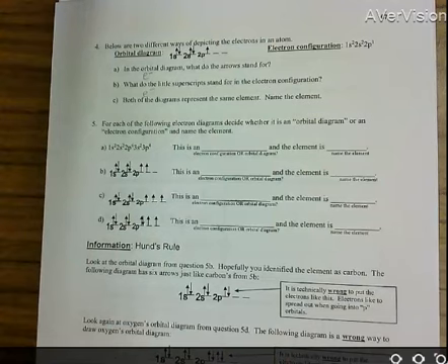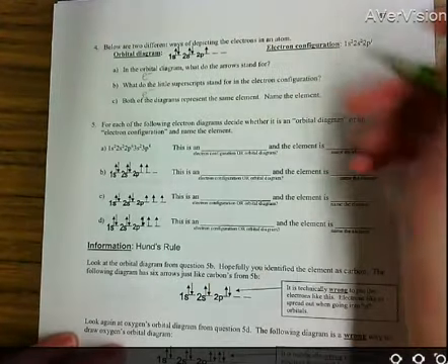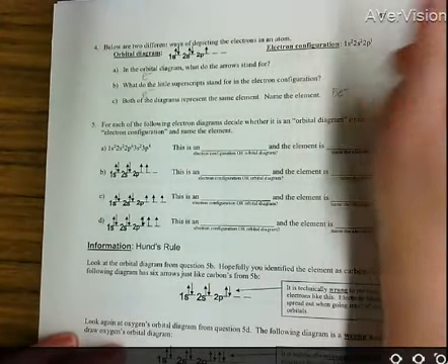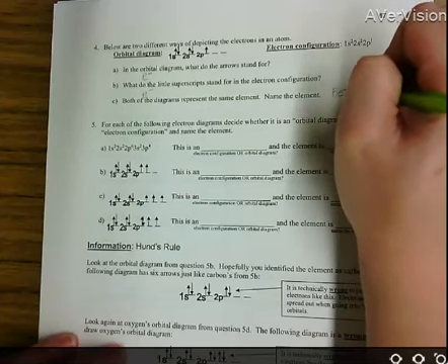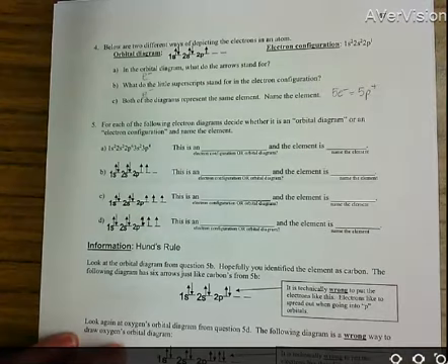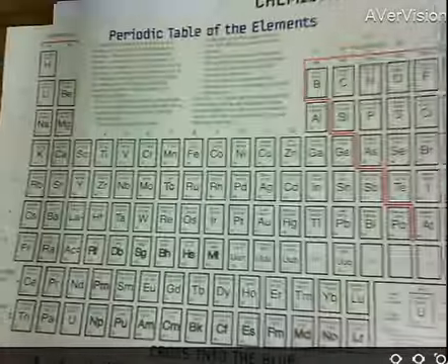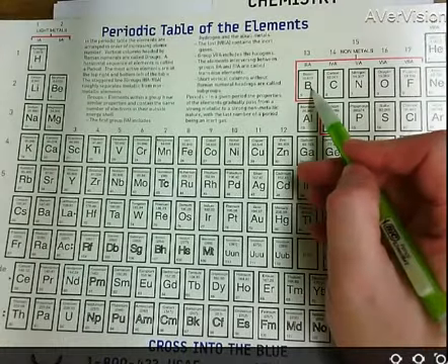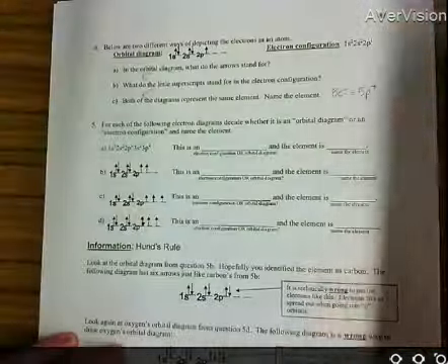Both of the diagrams represent the same element. Name the element. Well, I have 2, 4, 5 electrons. It's a neutral atom, so I also have 5 protons. And the element that has 5 protons is boron. So this is the element boron.